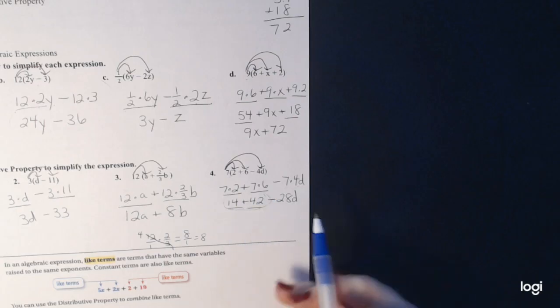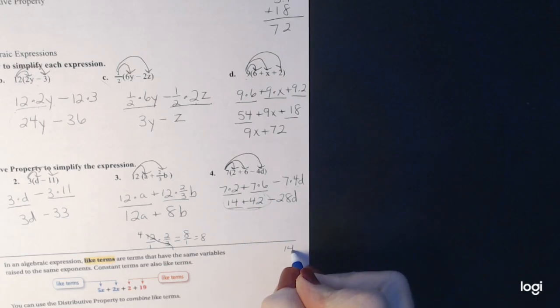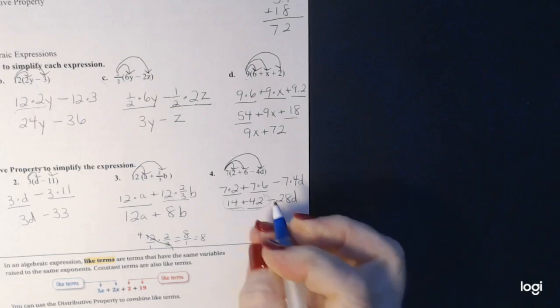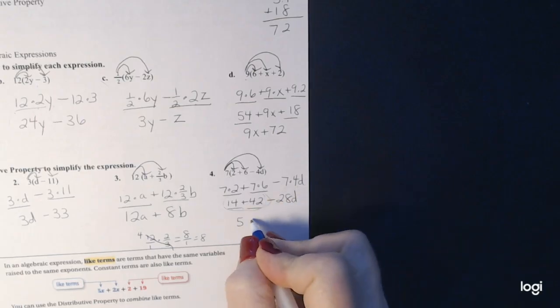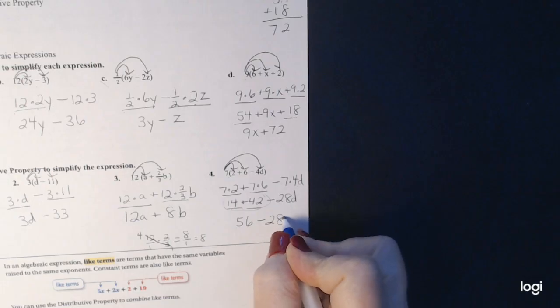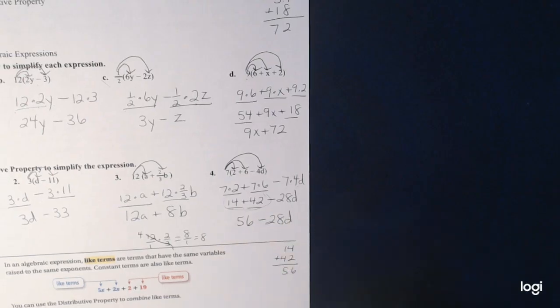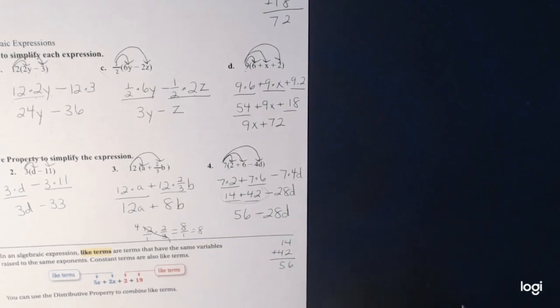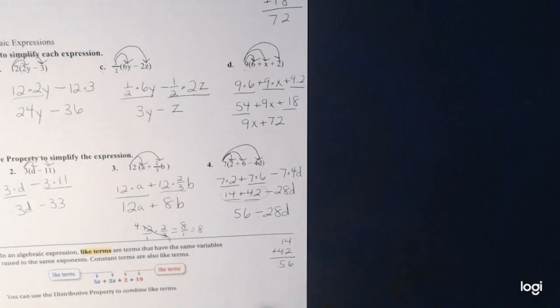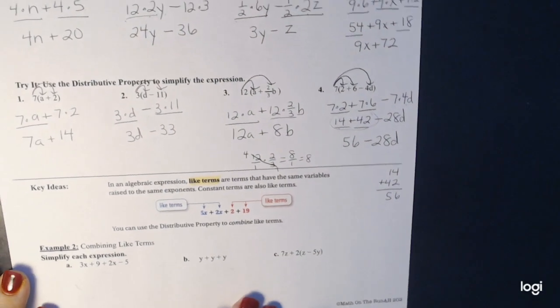Looks like I have some constants here that are by themselves, so we can actually put these two together. 14 plus 42. Some of us can do that in our heads here. So we should have had the answer 56. This one's minus 28d. Now, if you remember from doing integers, we could actually make that a plus, a negative. But we won't do that yet.